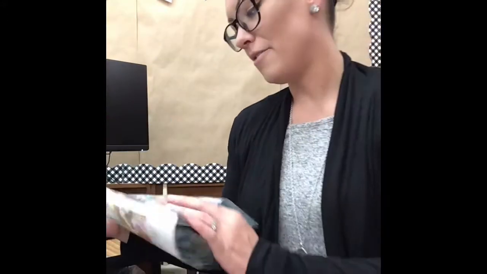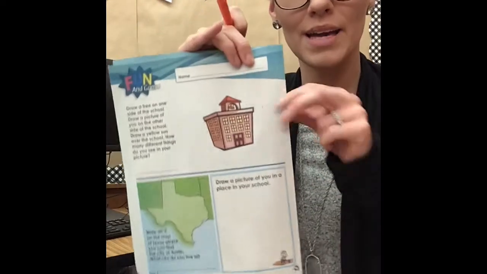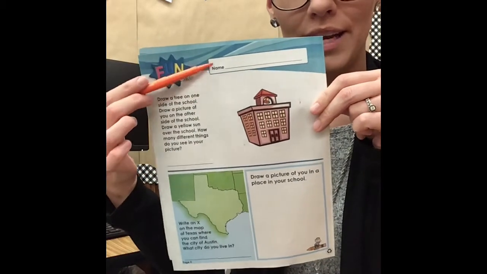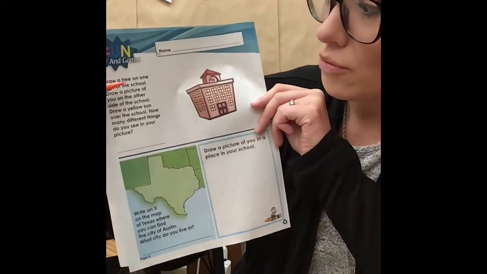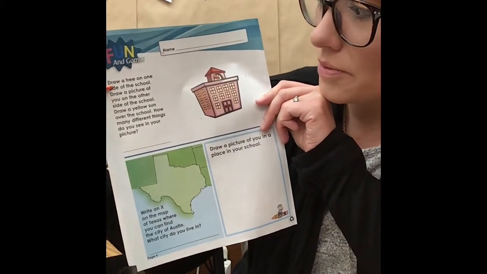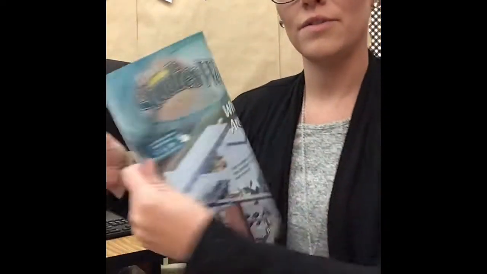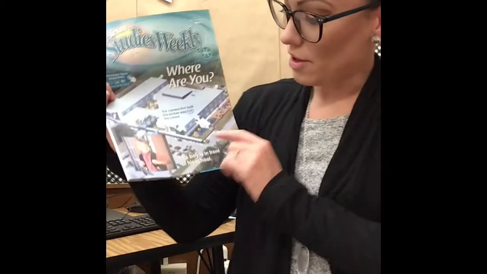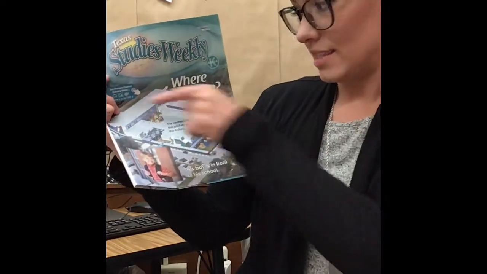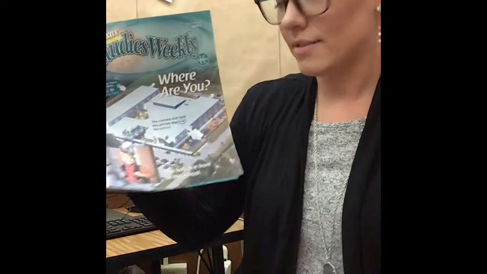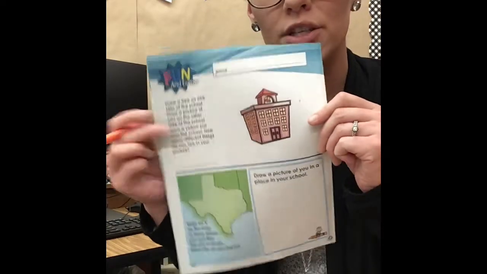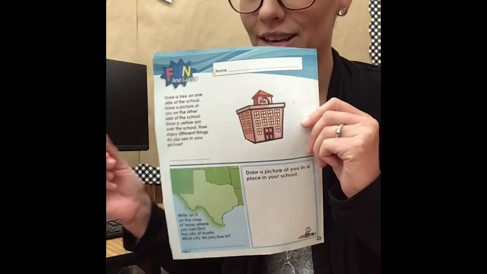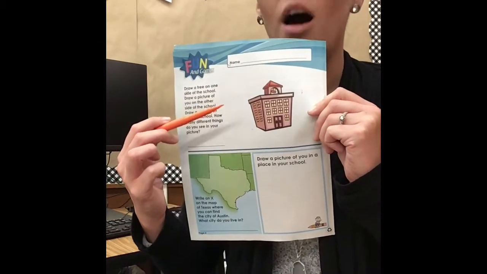All right, now it's your turn. So everyone turn to the back page. I want you to write your name here at the top, and then it says, draw a tree on one side of the school. Do you remember the first day when we looked at the front of the page and we talked about the front and the sides and the back? You remember that? All right, well, we're going to use those direction words to help us draw this picture. So we're going to draw a tree on the side, not in front, not in back, on the side.